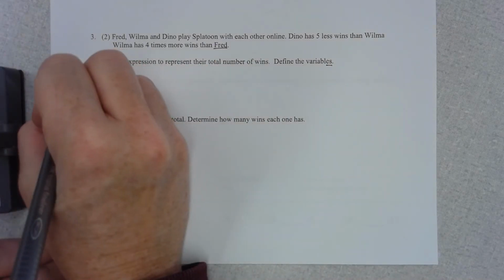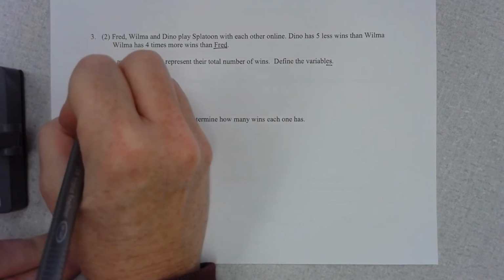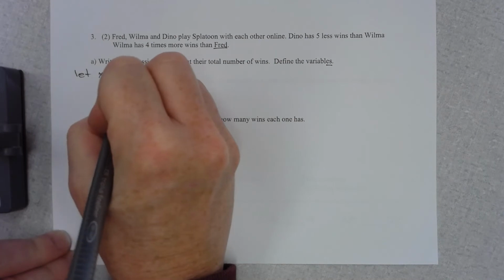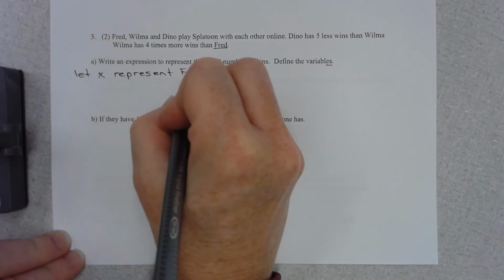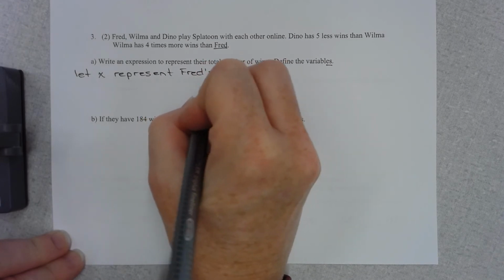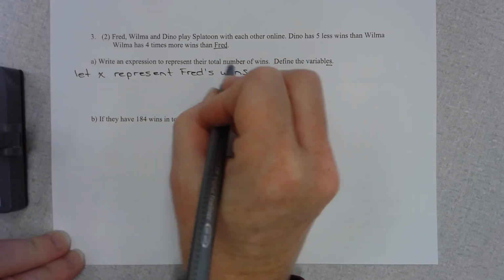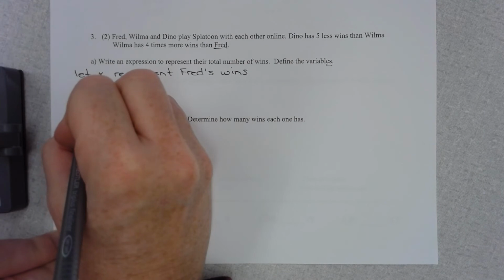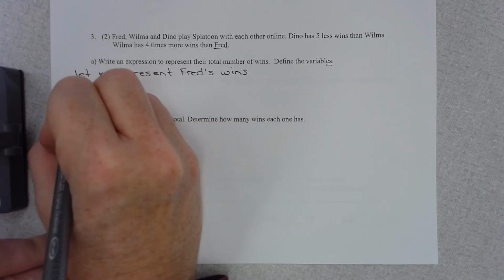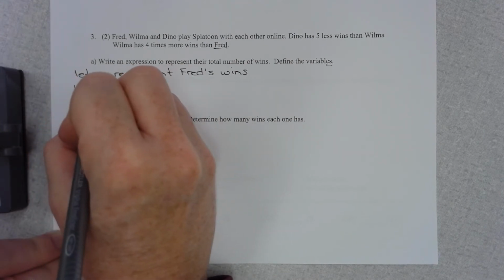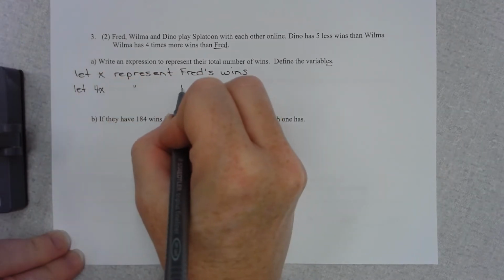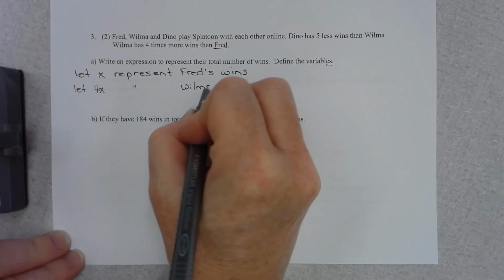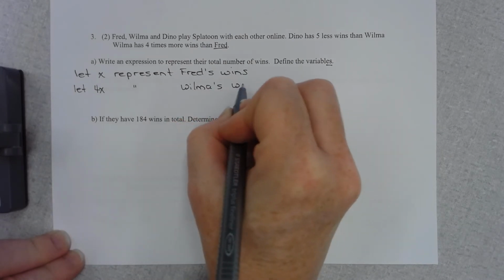So we're going to let x represent Fred's wins. So now I know that Wilma has 4 times more wins than Fred. So that means that it's 4 times, so it's going to be 4x. So let 4x then represent Wilma's wins.